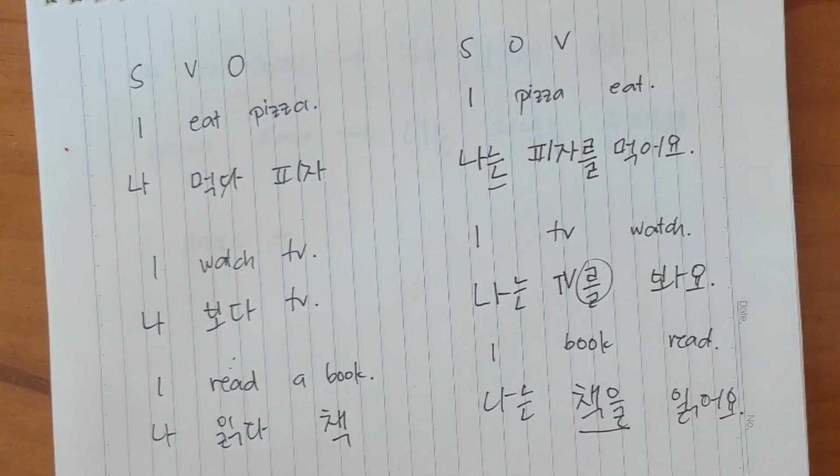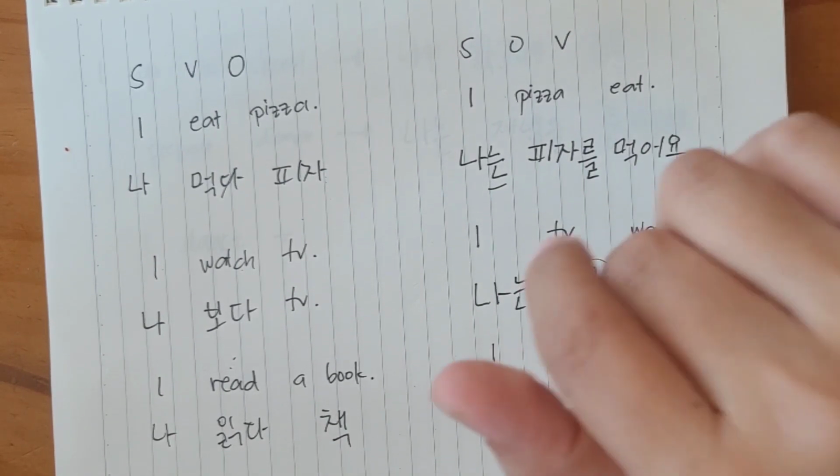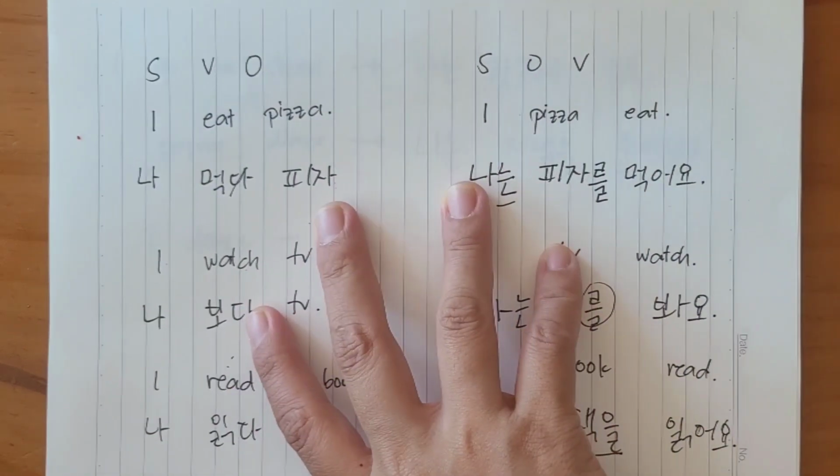Lahat ng mga sample sentences natin ngayon ay naka-simple present tense siya. I have videos also on how to conjugate verbs into past, present, future, and present progressive tenses. Make sure to also check it out. Ilalagay ko ang link sa description box sa baba.